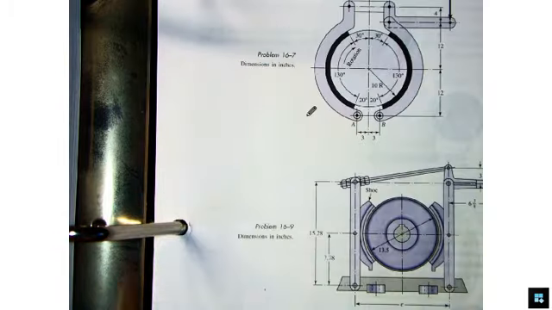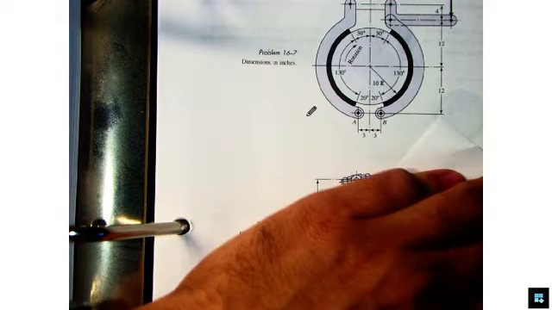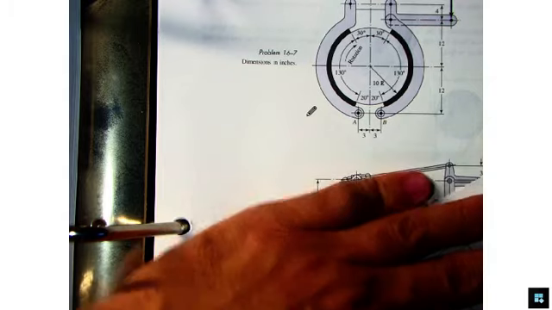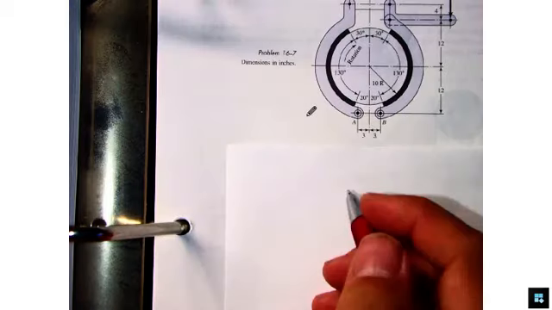Let me rewrite that. I don't want to redraw that figure again because it's going to be time consuming. So let's look at that L-shaped bracket.